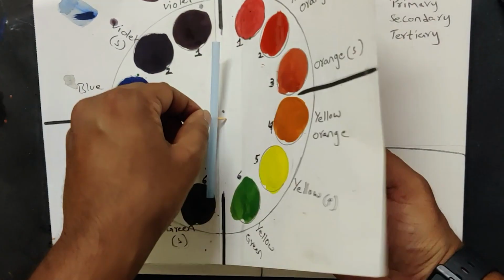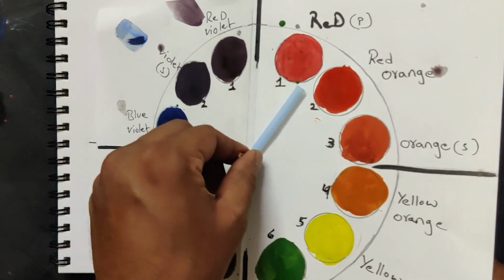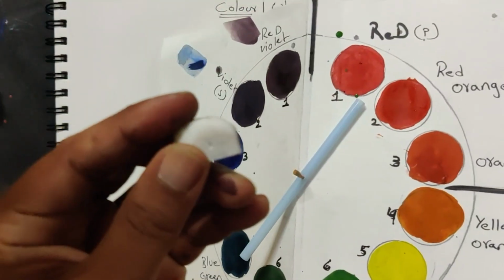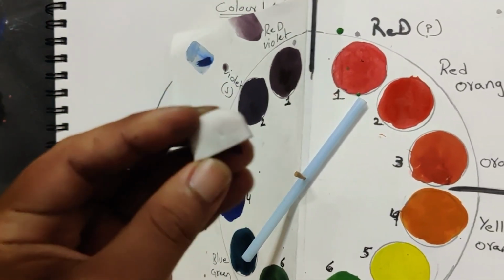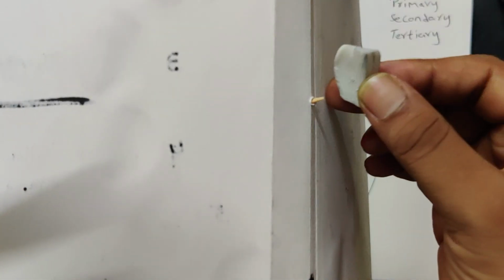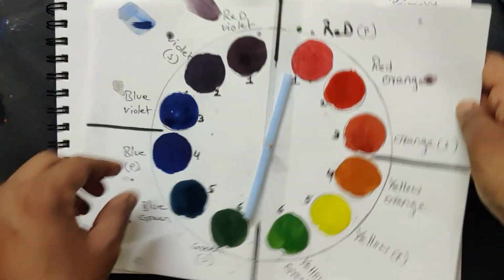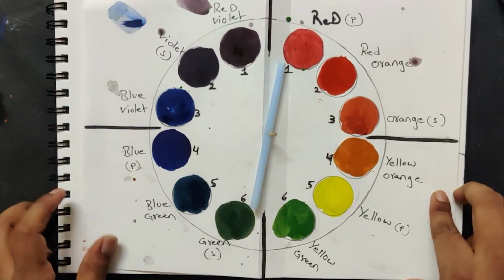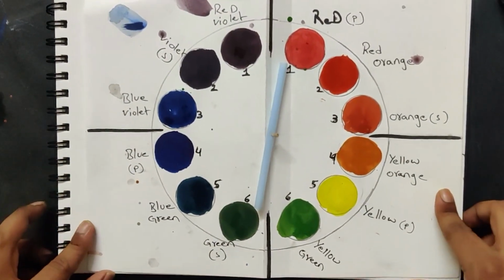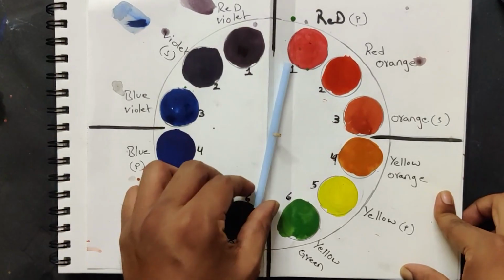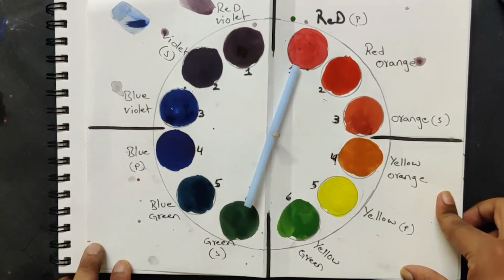Just in the center I'm making a hole here. Using an eraser I am turning this paper. I'm using an eraser to put this here like this. Okay, can you see it looks like a watch, right? Something similar to the watch.